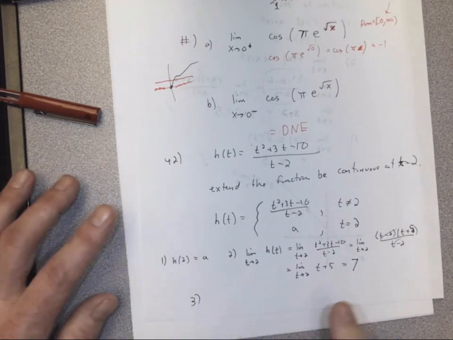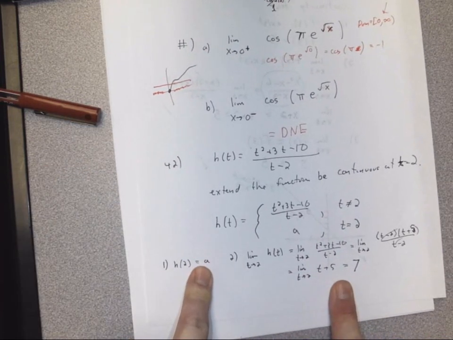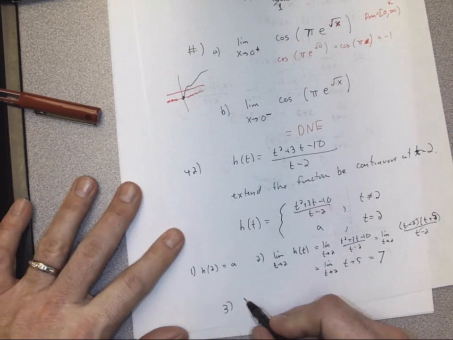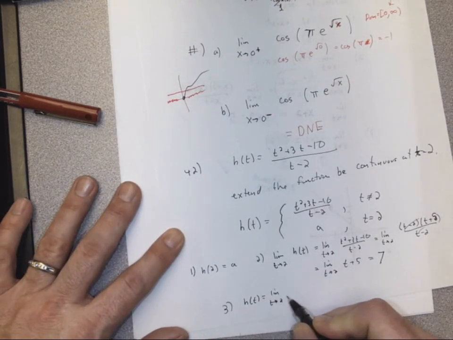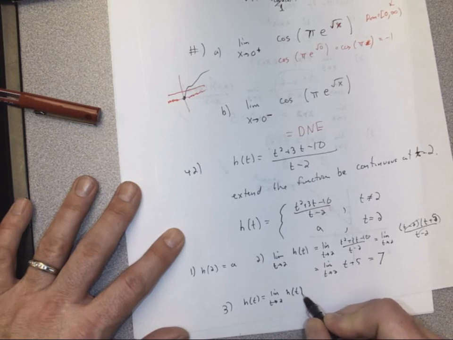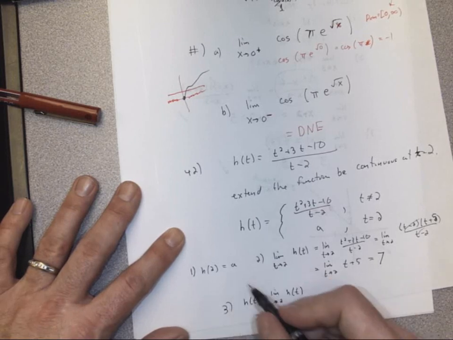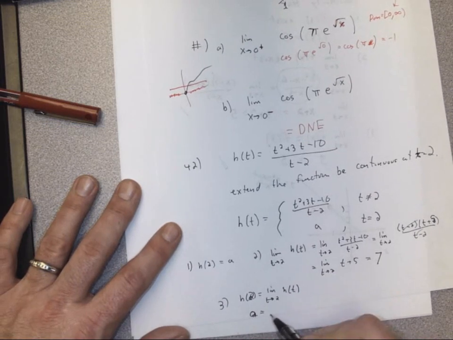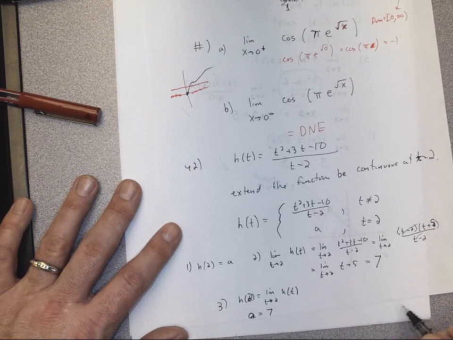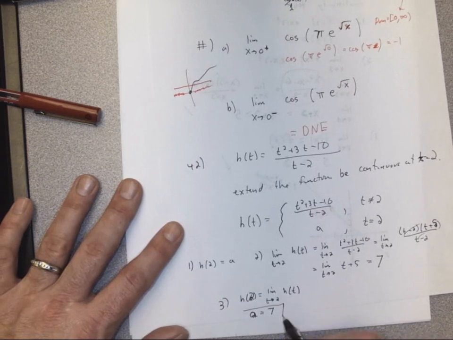Number 3 says that these two values have to be equal. So that means h of 2 has to be equal to the limit as t approaches 2 of h of t, right? The left-hand side is equal to a, right? So that should say 2. And the right-hand side is equal to 7, isn't it? So a equals 7, that's our answer.